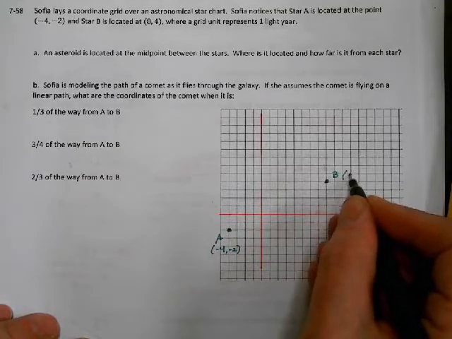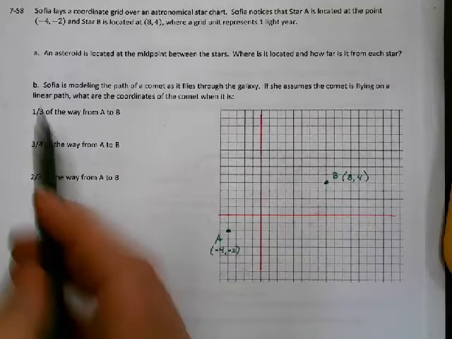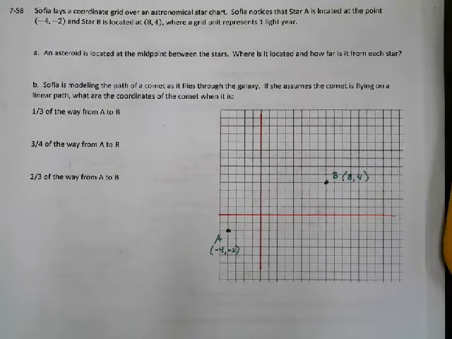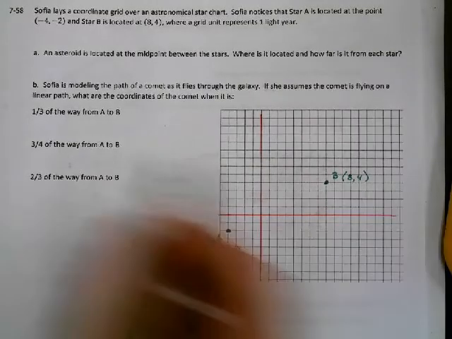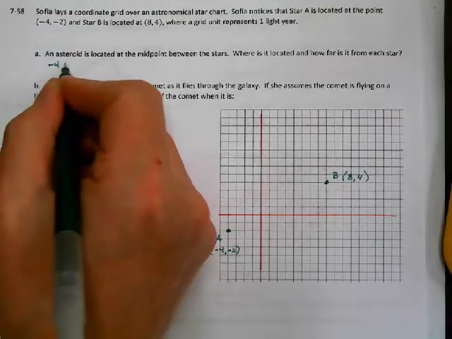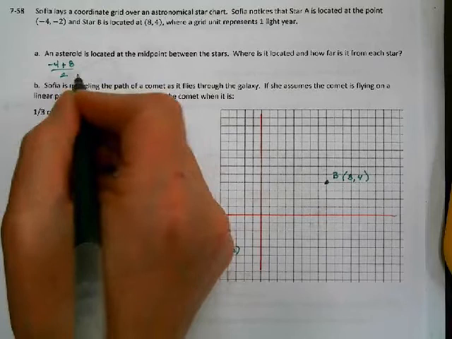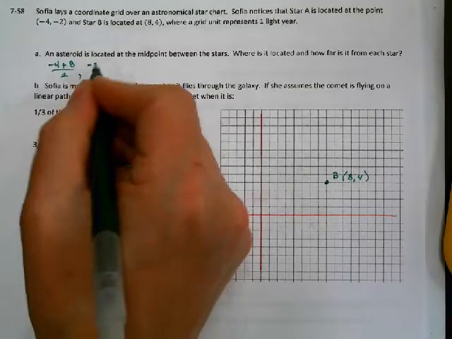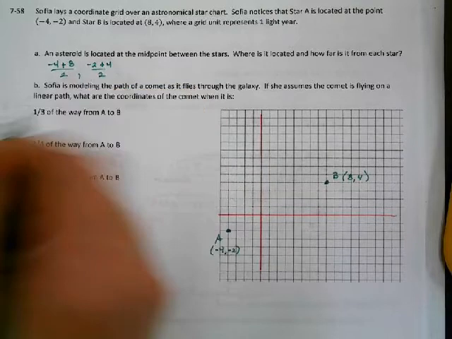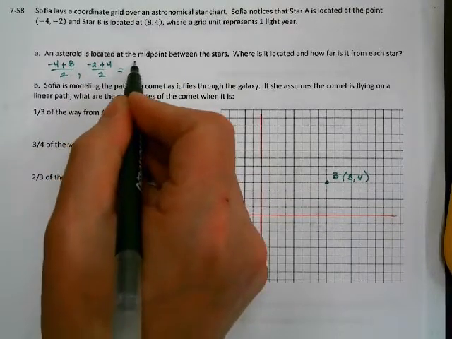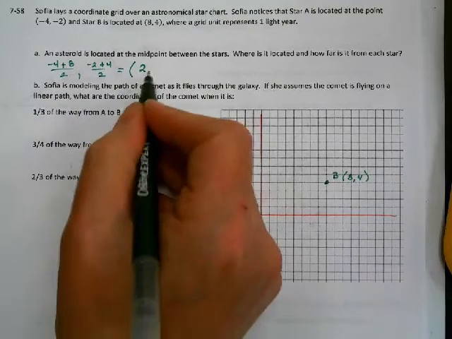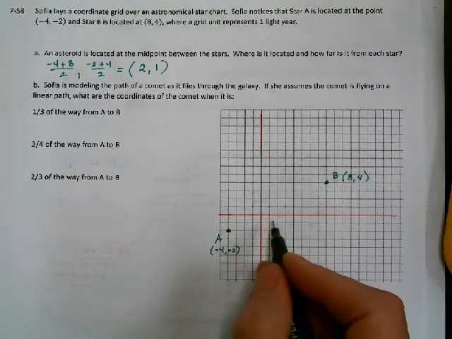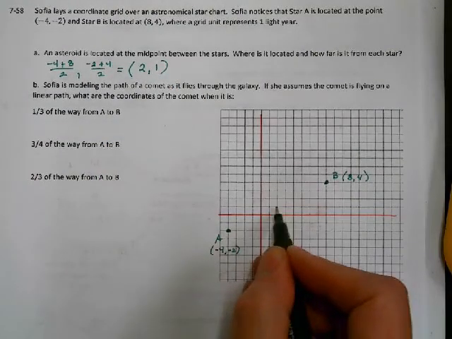All right, there's an asteroid that's located between those two stars, directly in between them, where the midpoint is. So you can use your midpoint formula, where the midpoint formula says that you just add these two numbers and divide by 2. So if I took -4 plus 8 for the x's and divide by 2, and then took your y values of -2 plus 4 and divided by 2, you would find out that the midpoint, where the asteroid should be, would be 4 over 2, which is 2, and then 2 over 2, which is 1. So that's one way you can do it. You can do it algebraically. And that looks like that's right in the middle. So there's the asteroid.